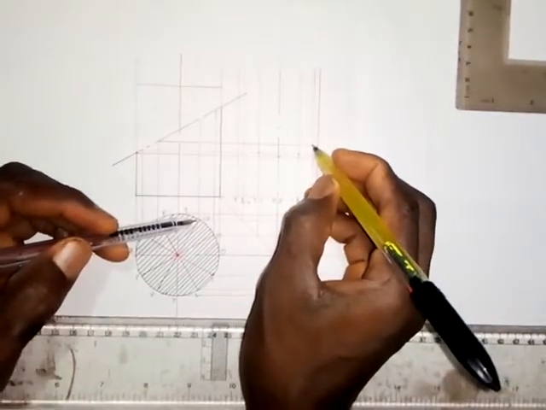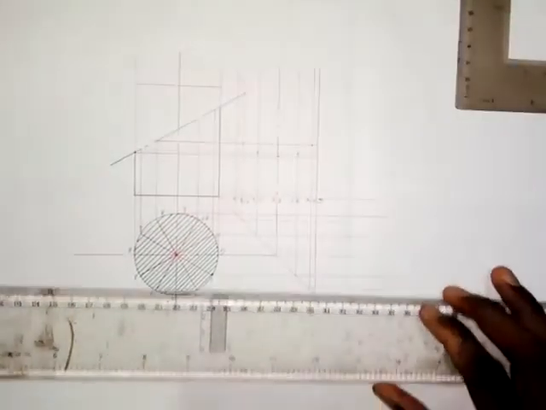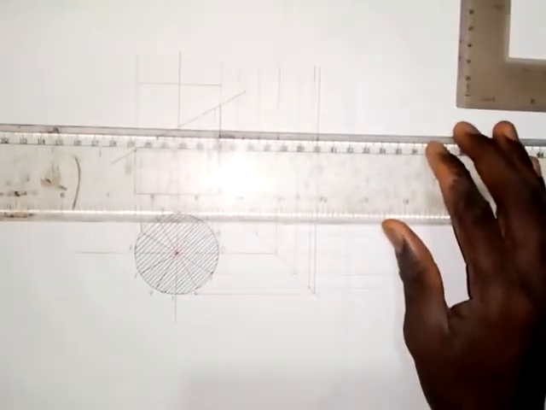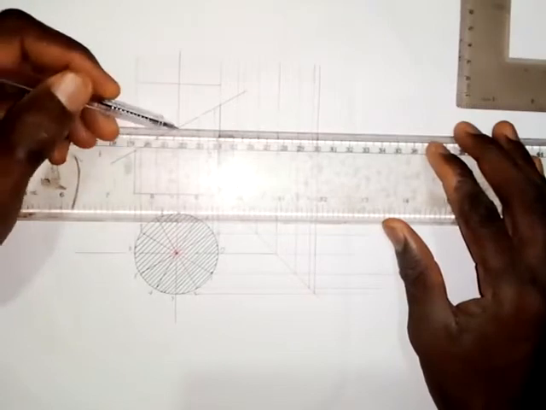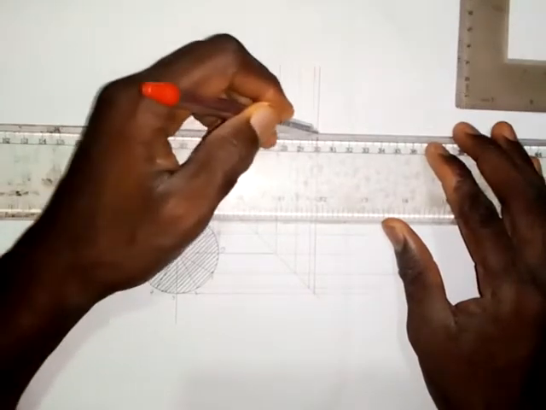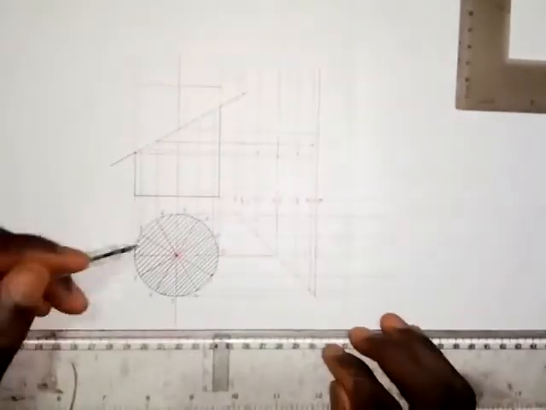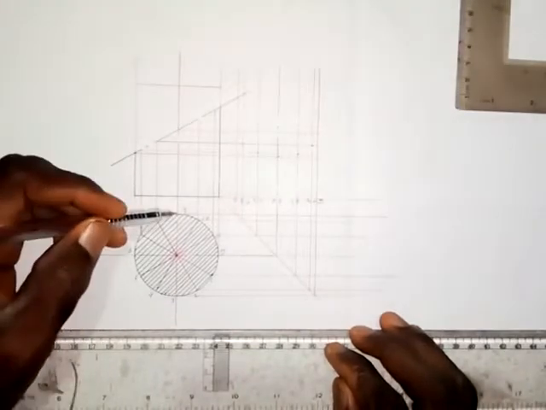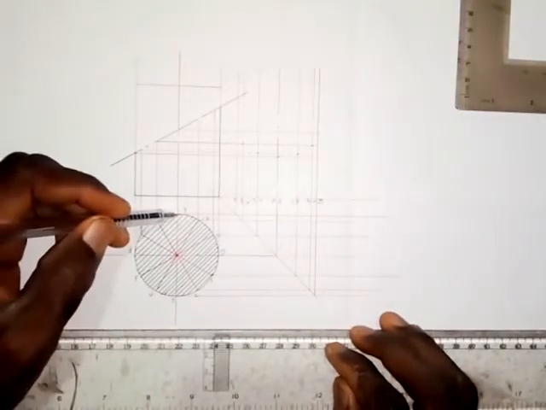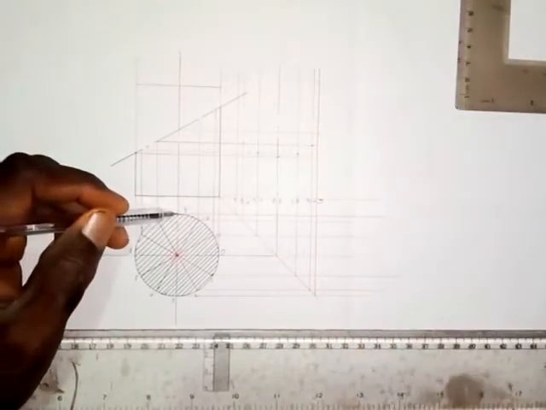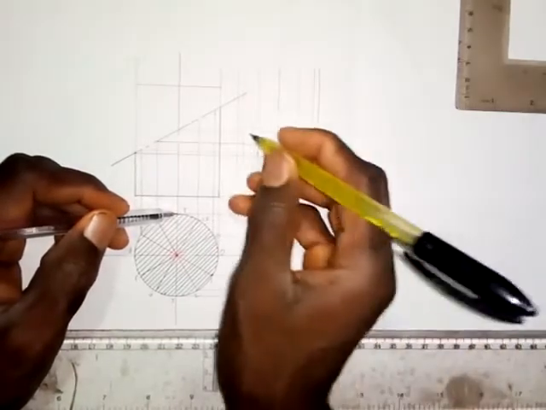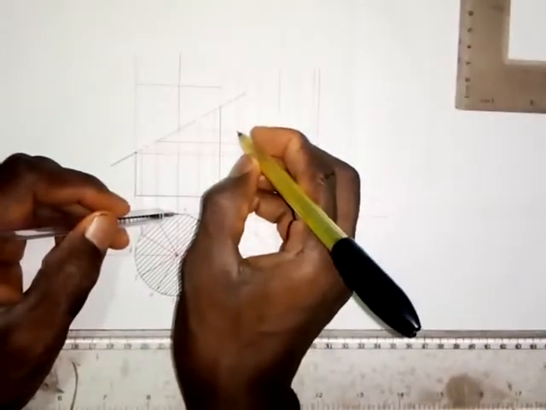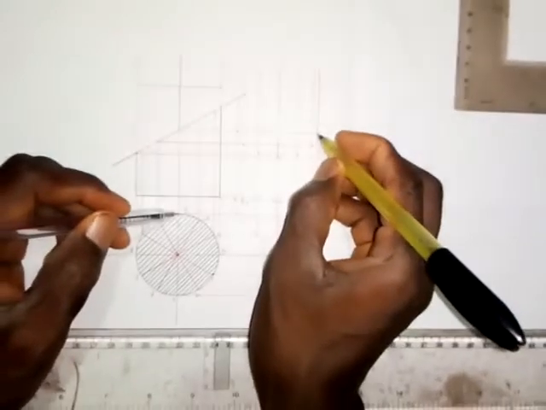Then if I move on and go to the vertical center line, and draw a horizontal line like this, on this center line we have 3 and 9. So I can locate the point. This is 0.9, and this is 0.3.